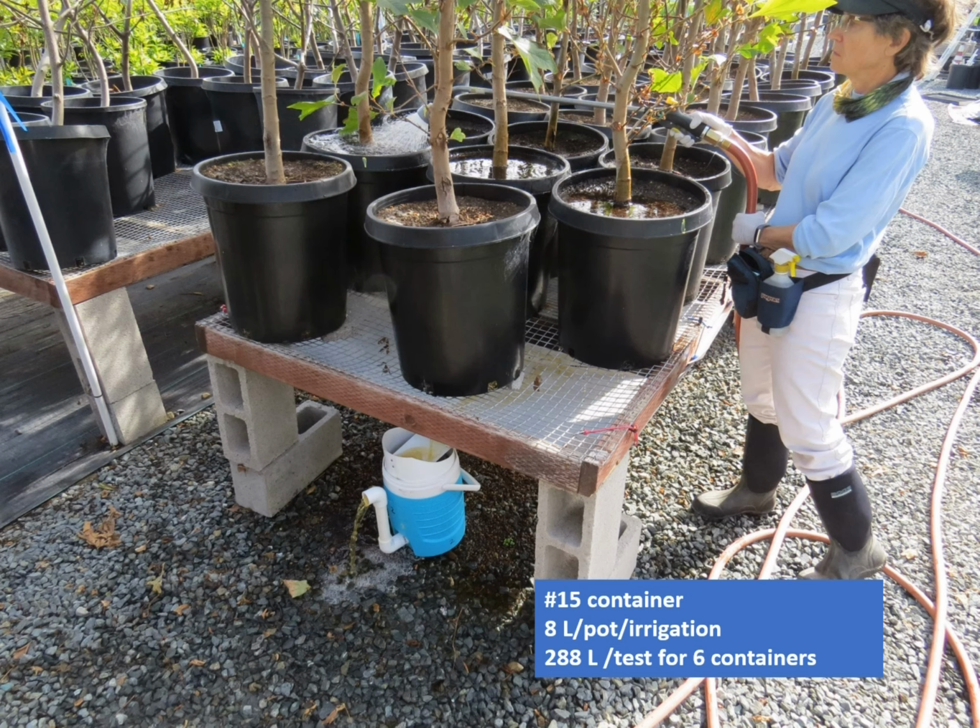because we don't want turbulence. And we have successfully baited Phytophthora ranging from 15-gallon containers, or number 15s, where we apply 8 liters of irrigation per pot. And if we're testing 6 containers, which was the most I think we did at a time for this, we're looking at 288 liters going through this vessel here.